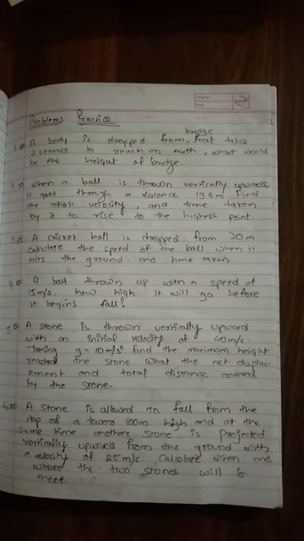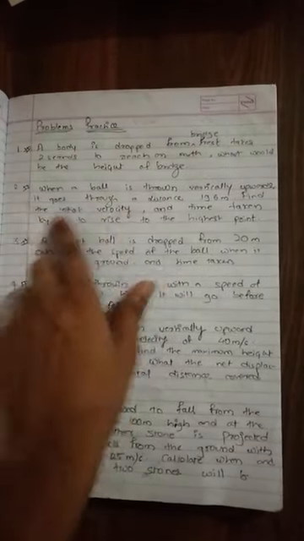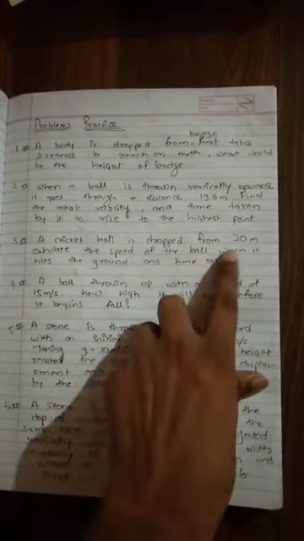Okay students, in the last lecture we had completed some of the problems from this notebook, from this worksheet, and some of the problems were given for homework. If you have completed some problems, then you can check them in the video. Otherwise you can just watch the videos and try to solve them again in rough. Okay, problem 1 was solved, problem 2 was also solved, problem 3 let us see.